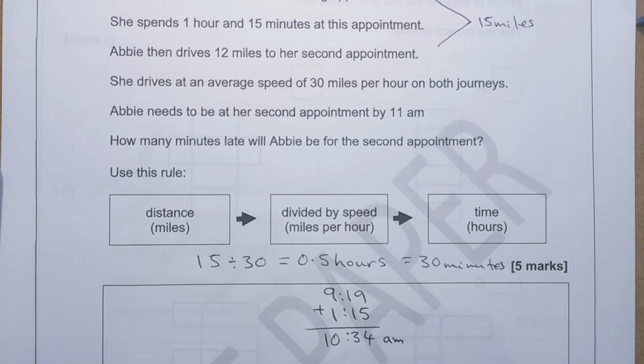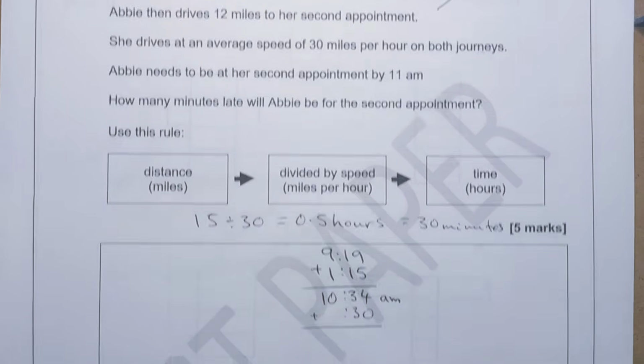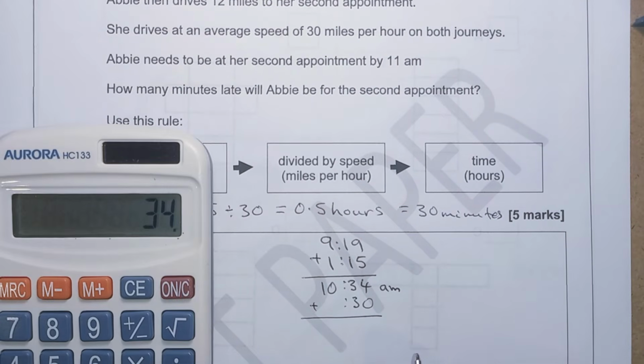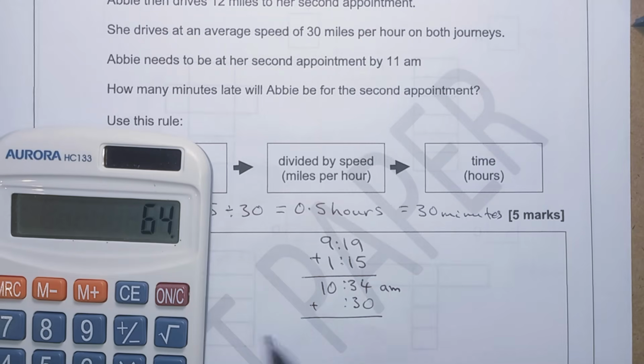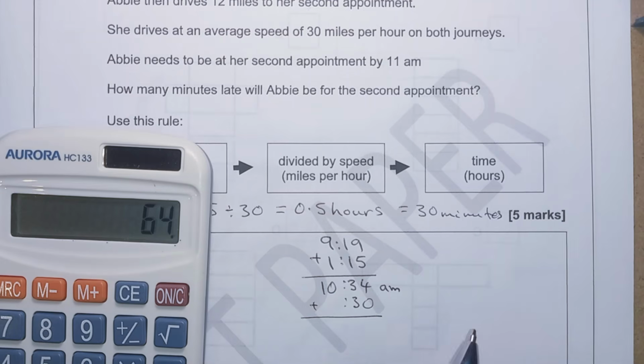Now we've got to add on the driving time. We know that's 30 minutes, so we want to add on 30. Okay, well, 34 plus 30 takes us up to 64. But we can't go over 60 in an hour. We've only got 60 minutes.